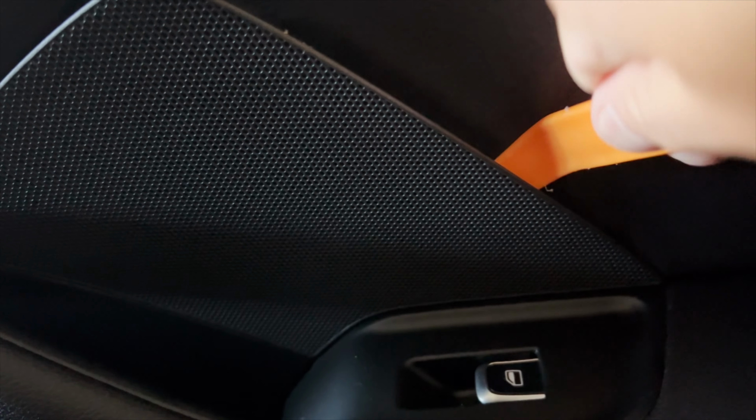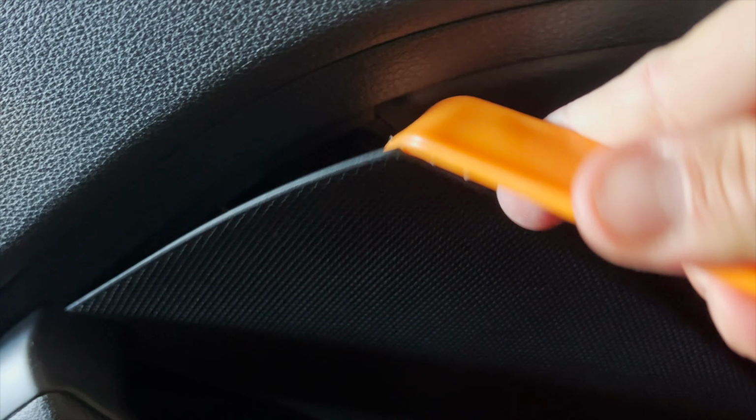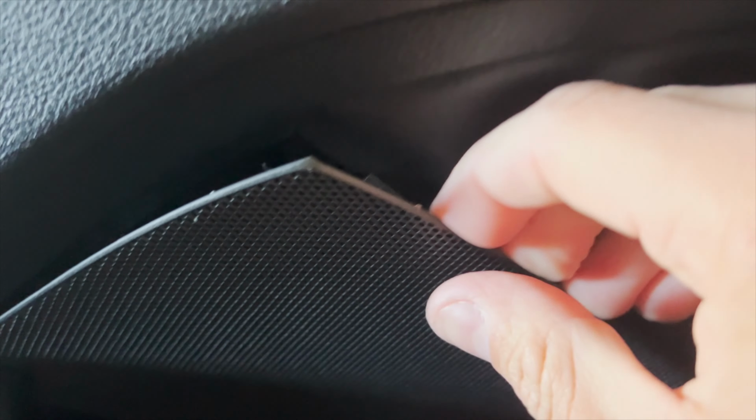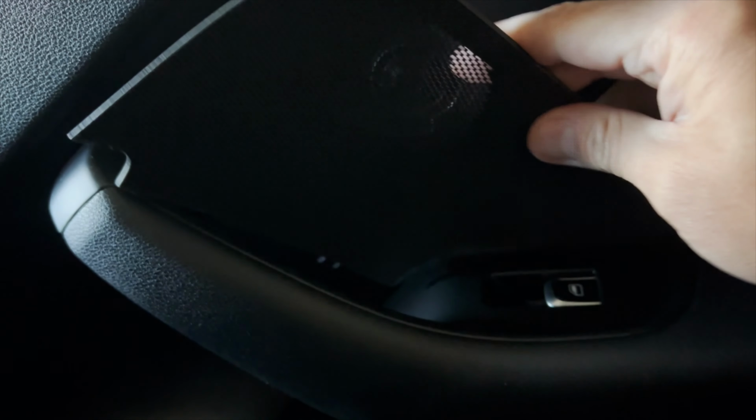and then this other one at the bottom, you just keep going. Yeah, that's it. So now you pull that way. So you pull up, and it comes out.